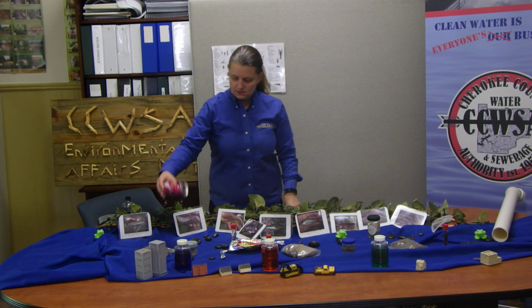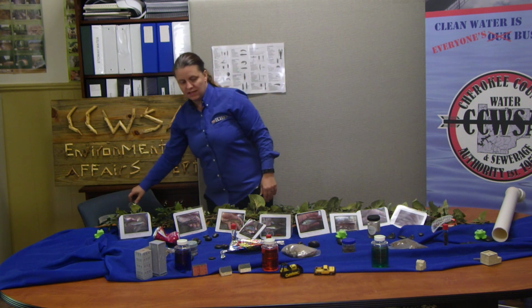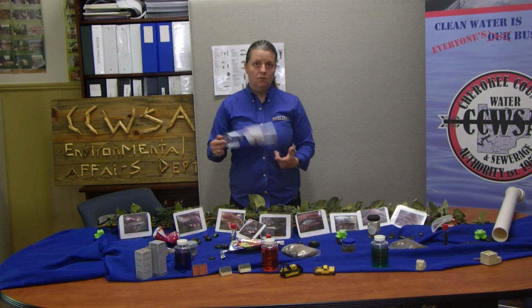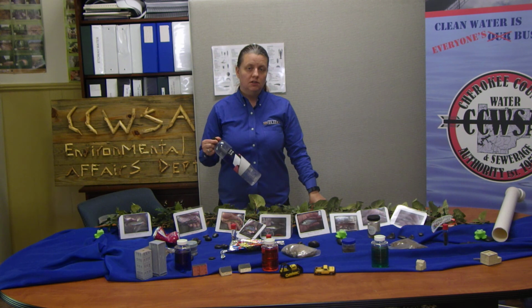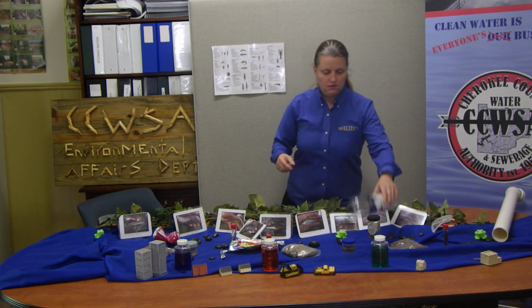Cans often are found in and around the river. Water bottles are a huge thing. If you go to any cleanup, you find hundreds of water bottles. It's typically the number one thing people find in the Etowah River.